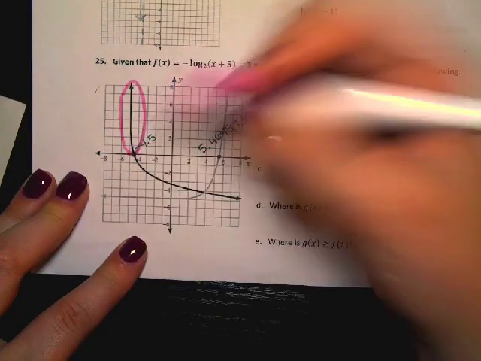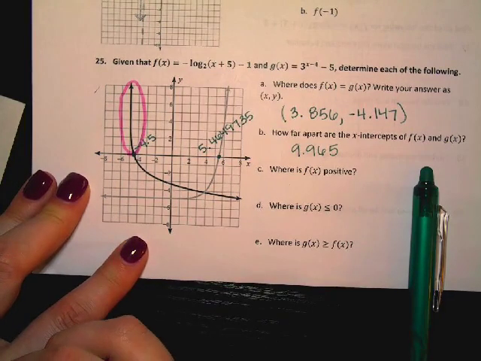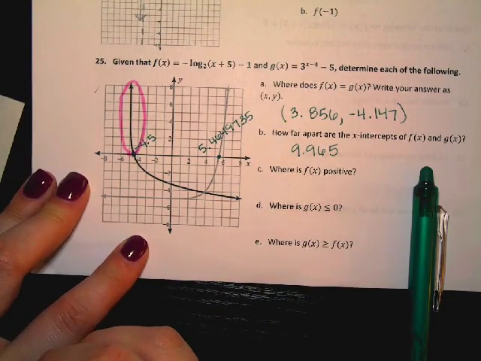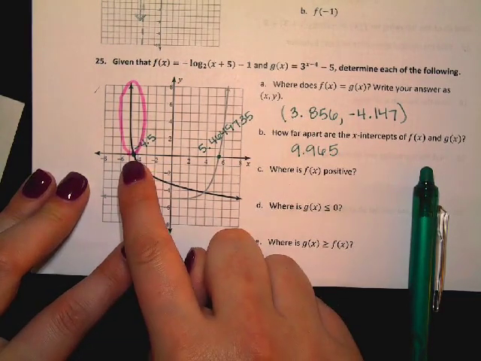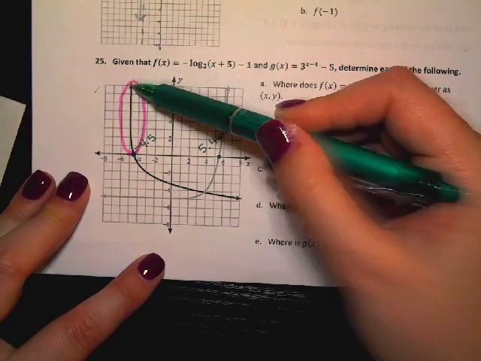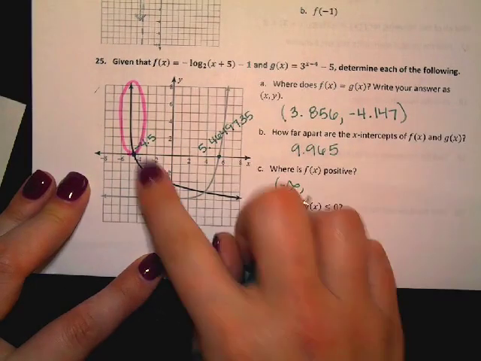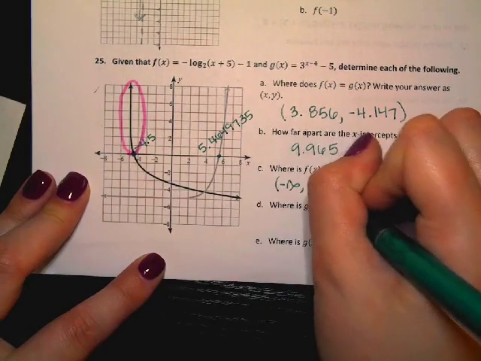Because when they say positive, they mean where are the y-coordinates positive? And the y-coordinates are positive above the x-axis. Okay, so I can see that these are all the parts that are positive. Now, normally when I did this, I would say, okay, that's a left arrow. So I would say, okay, that's negative infinity to negative 4.5. Would you guys agree with that?